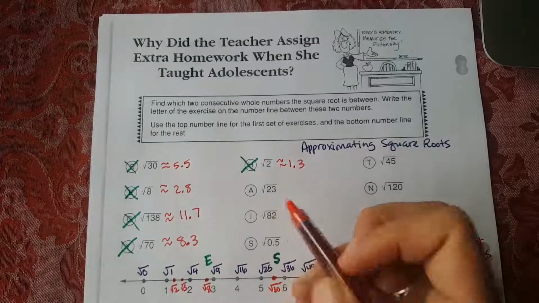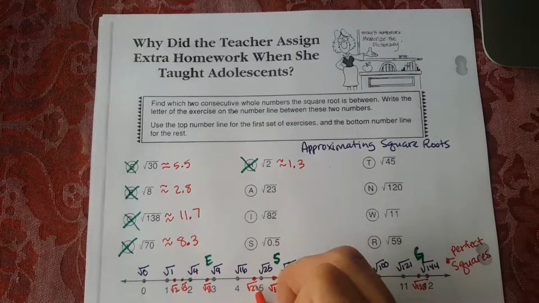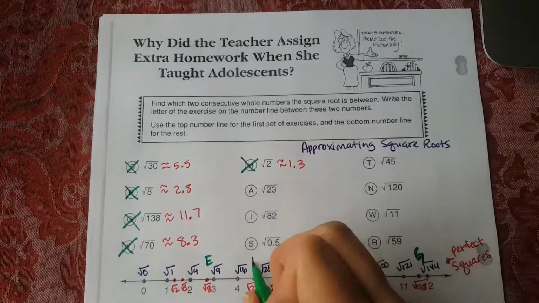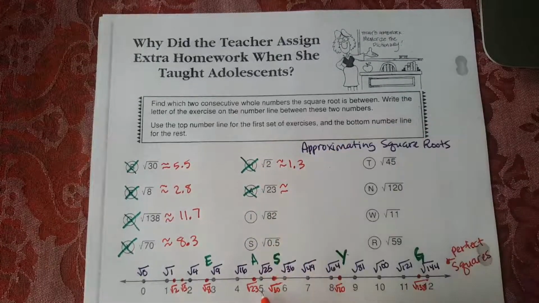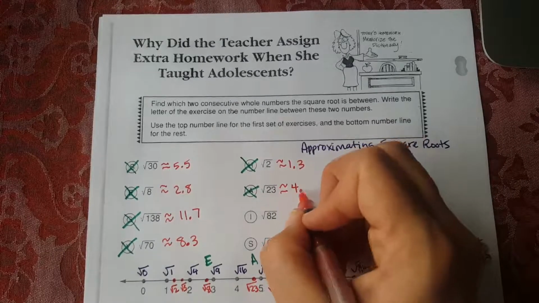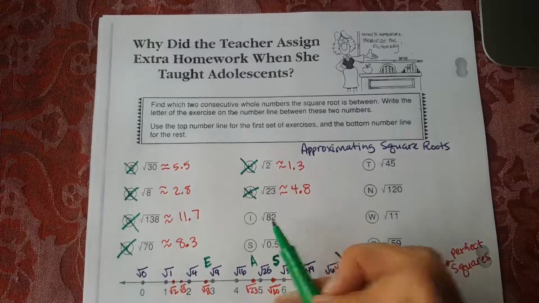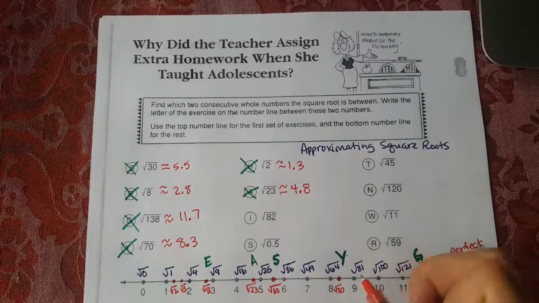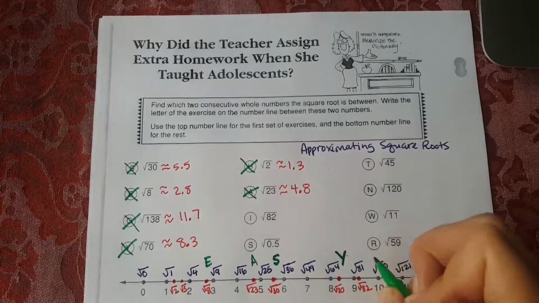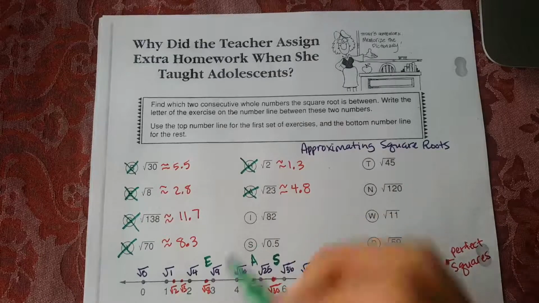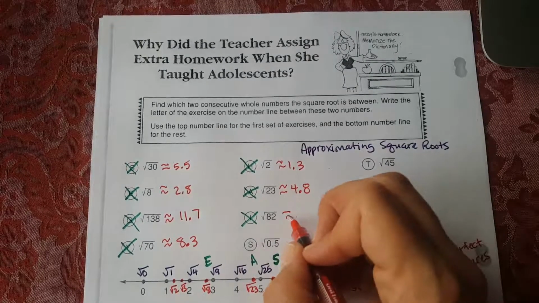Let's see, square root of 23. So here's square root of 25, so it's going to be right before that. So this is A. And then since it's almost 5 but not quite, maybe 4.8. All right, square root of 82. So that one is right past 81. So I'm going to have my I here. And so since 9 is 81, 82 would be like 9.1.